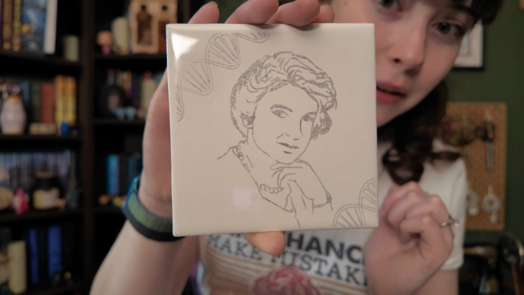Alright, now that we've laser engraved it, you ready to see it? Let me pull that back. There's a little bit of a glare because of the shine of the tile, but you can see the DNA, Rosalind Franklin, the other DNA, and how much darker it is than the rest of the tile. And that's not just this white tile underneath, that's that chemical change in the structure of the titanium dioxide.